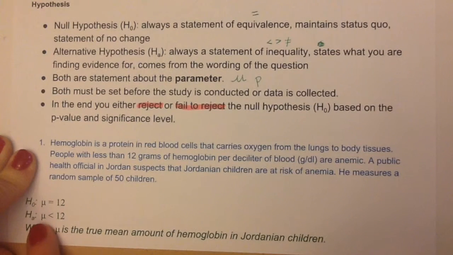Notice, since I use the symbol to denote my hypotheses here, I'm going to define what that symbol stands for. Or you can write it all in words to begin with. The true mean amount of hemoglobin in Jordanian children is equal to 12 versus the true mean amount of hemoglobin in Jordanian children is less than 12.